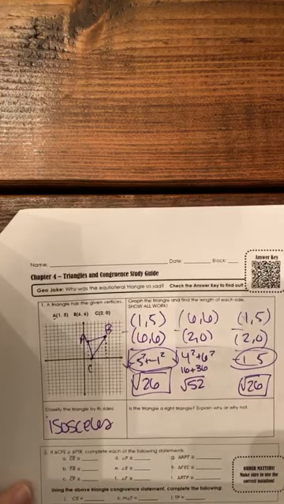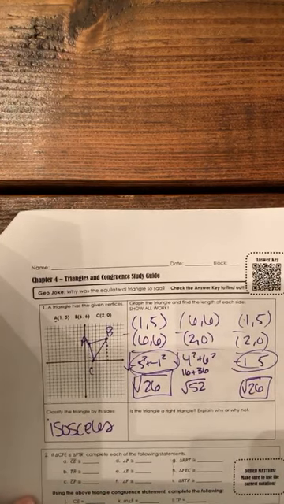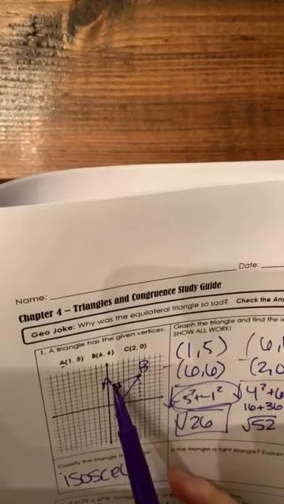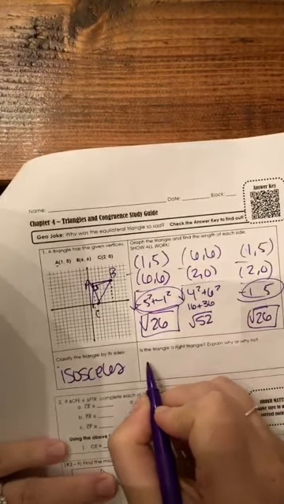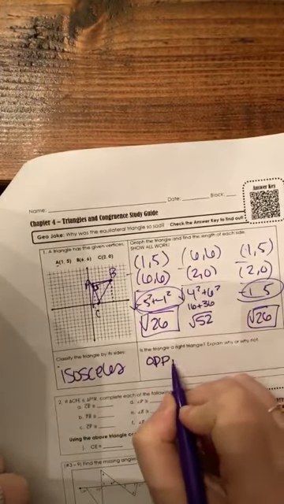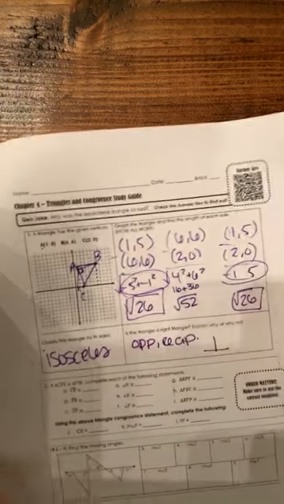And then it wants to know, is it a right triangle? If it's a right triangle, the slopes have to be opposite reciprocals, because there has to be a right angle here. Really, you could just count. So if you just count from here to here, it's up 1 over 5. And if you count from here to here, it's down 5 over 1. So they are opposite and they are reciprocals. So they're perpendicular.